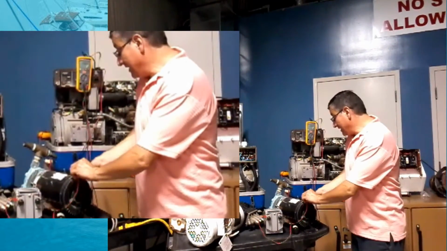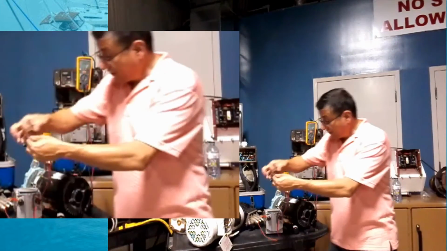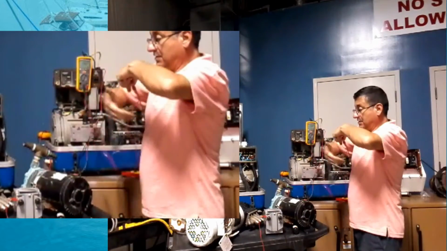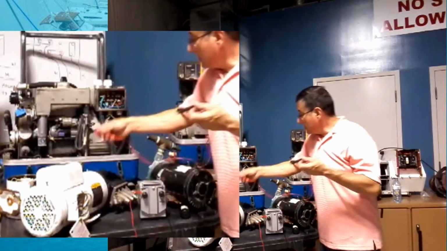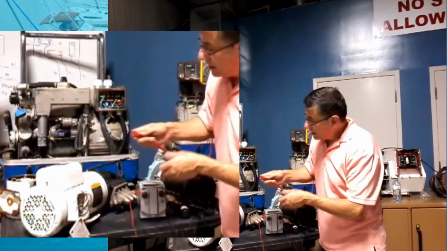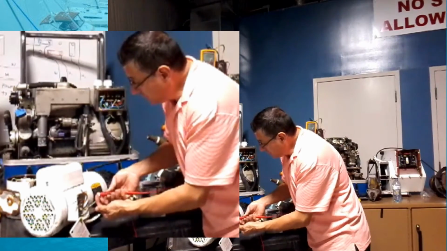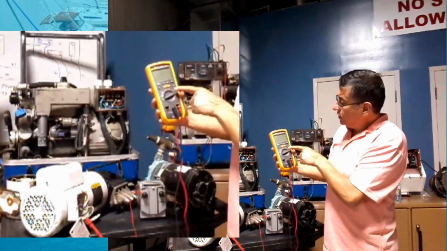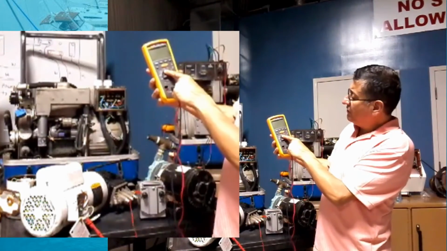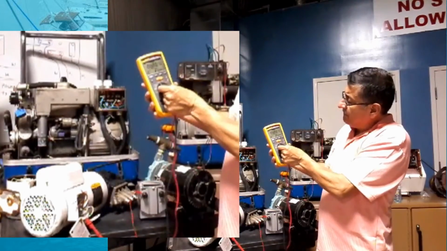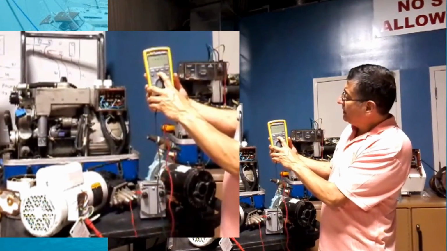I can use this equipment to check a three-phase motor. For example, I am going to check this three-phase motor with this digital megohmmeter. I have the ground here, and I have the phases here. I am going to check phase number 1, and I am going to show it to you. I can apply 1000 volts, 500, 250, 100. I am going to apply 500 volts, and I am going to apply the test.